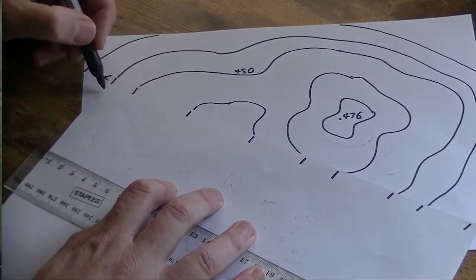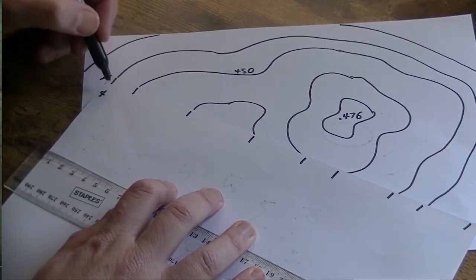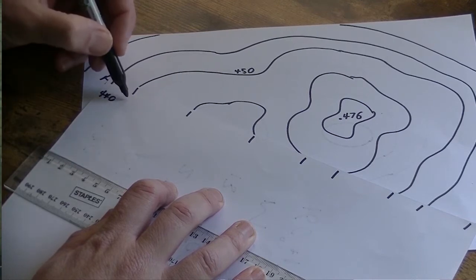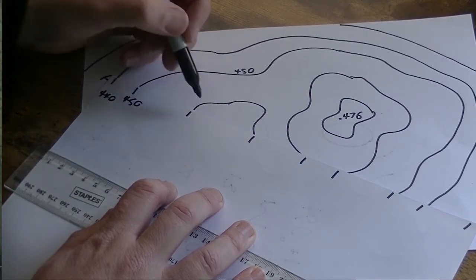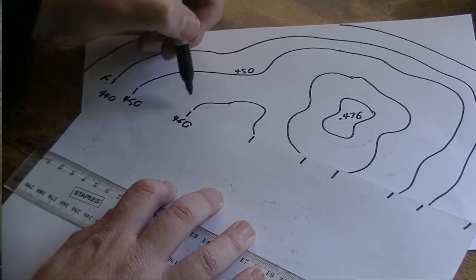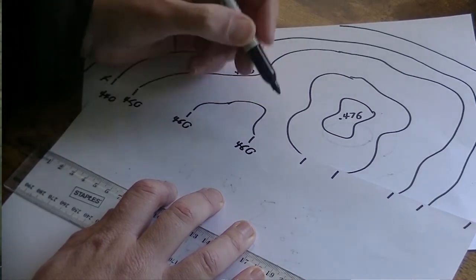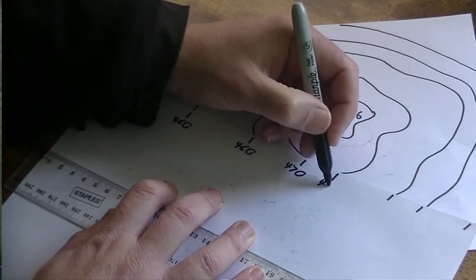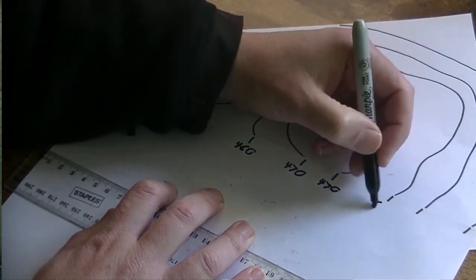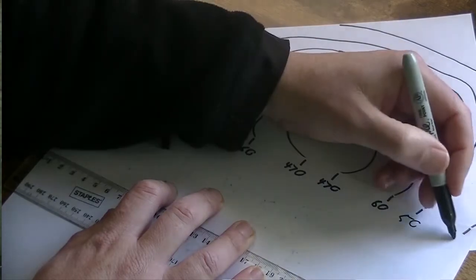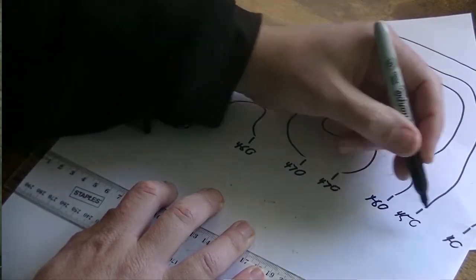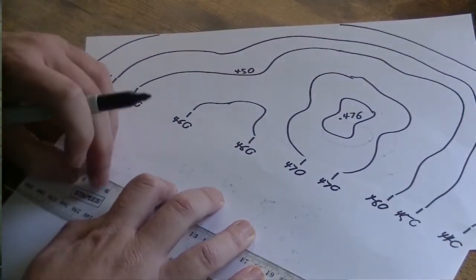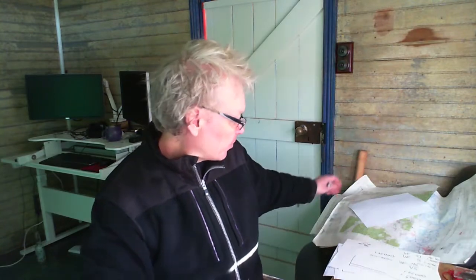So this one over here is 440. This one here is 450. We know that's 460. That's the same one, so that's 460. We're going up, that's 470. That's the same one, that's 470. And we're coming down: 460, 450, and 440. Okay, so once we've done that, we can get rid of our map.